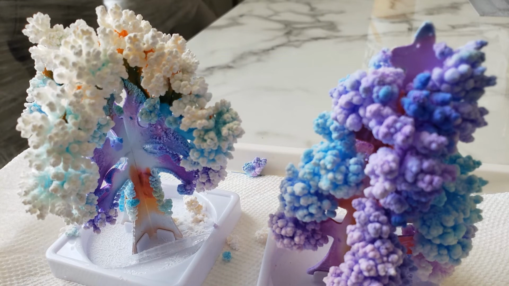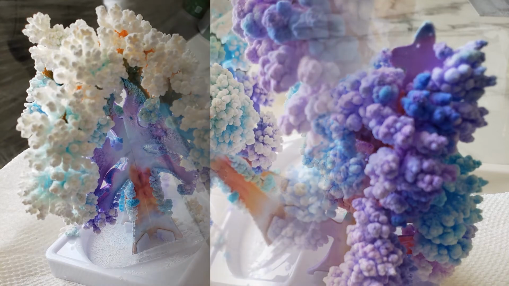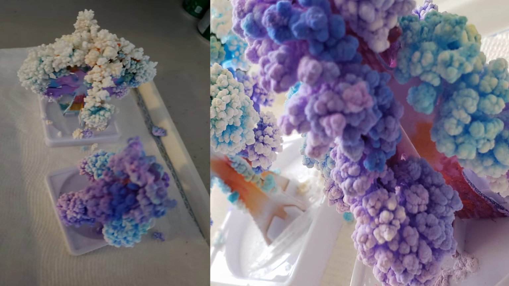Okay guys, so this is 6 to 8 hours later, and now you can see the two trees look very beautiful. Well, most of them. One of the trees looks very beautiful, while the other one is just white. Why, you ask? Well, it's because I left it out after I colored it, and the ink just dried out, and there's no more color to fill the crystals. And these are some other pictures of the trees.